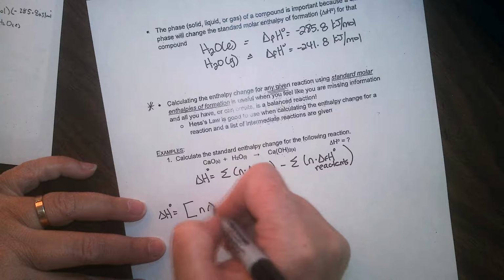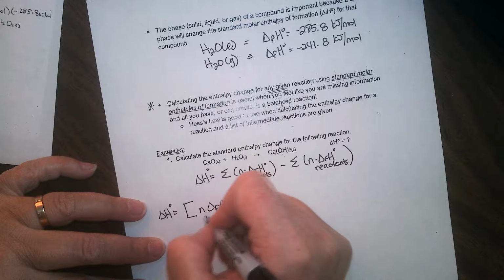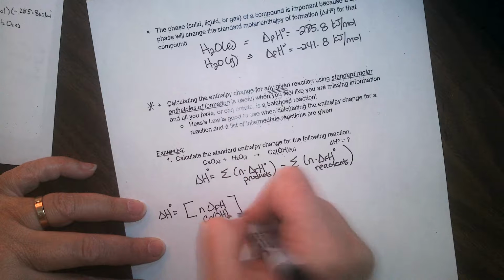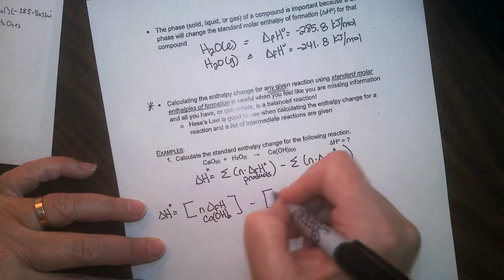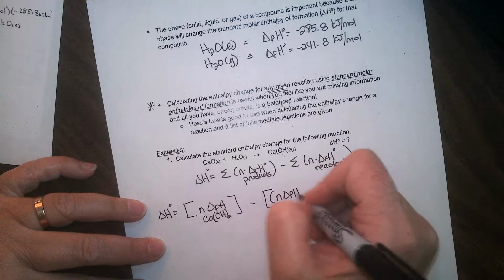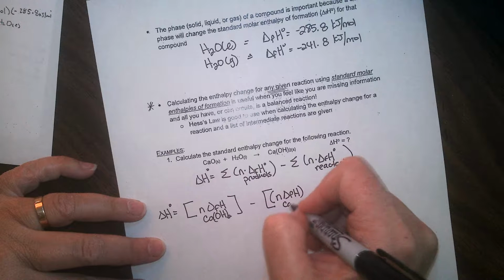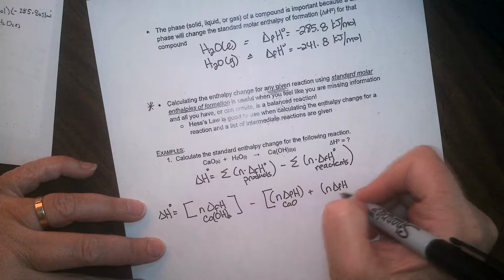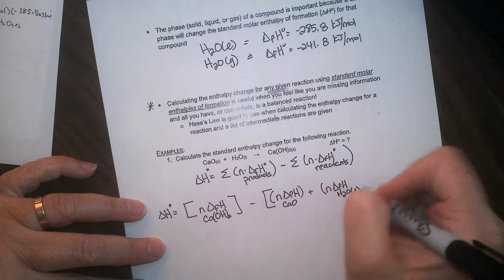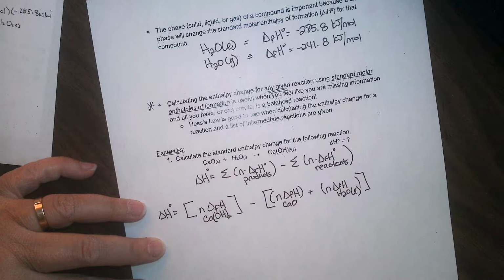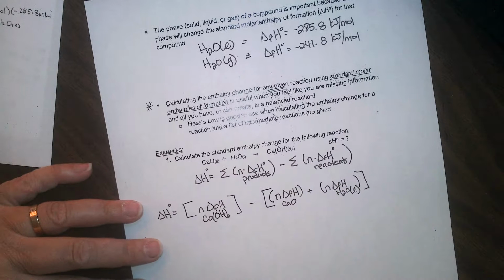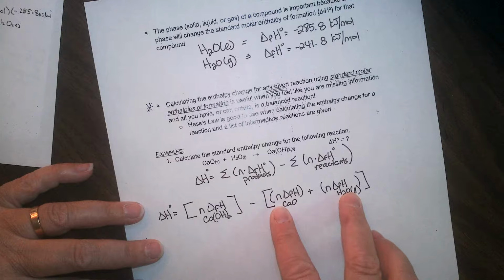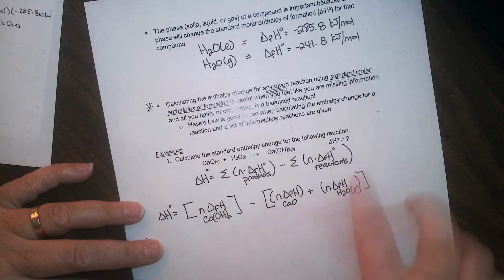Okay, so this is going to be n delta FH of calcium hydroxide minus n delta FH of calcium oxide plus n delta FH of water, that is liquid. That's what it means when it says the sum of. We're going to take these two reactants' information and add them together, all within one set of brackets.